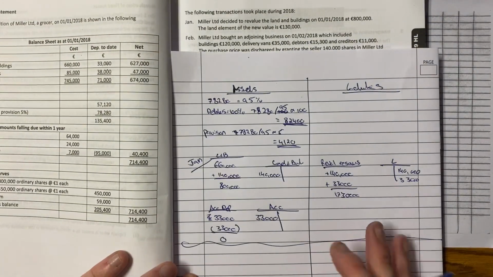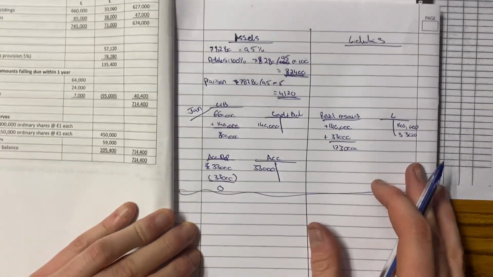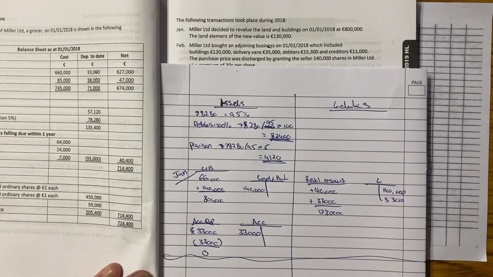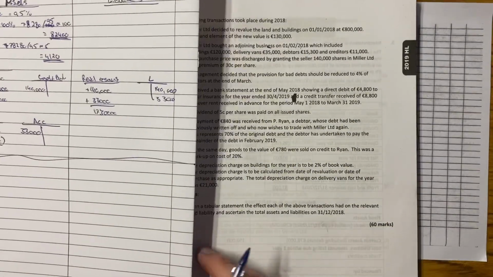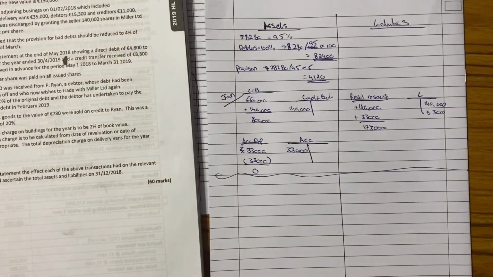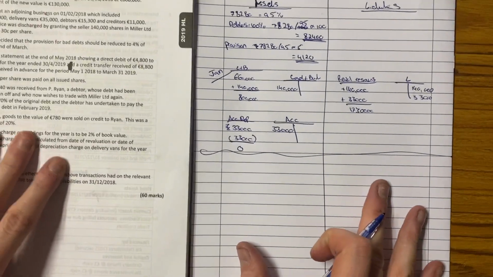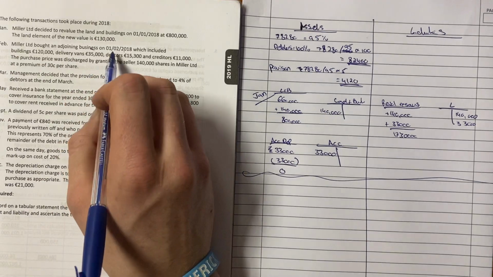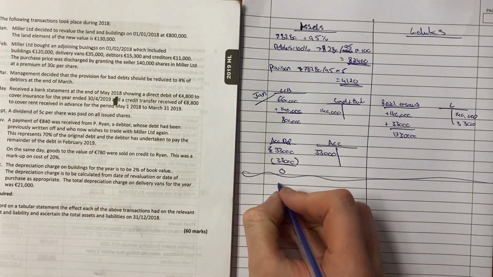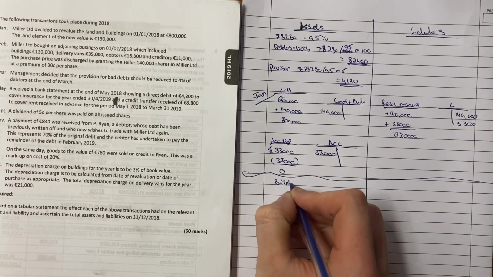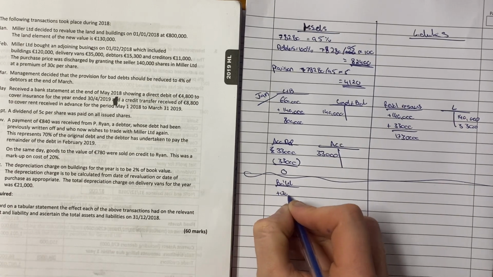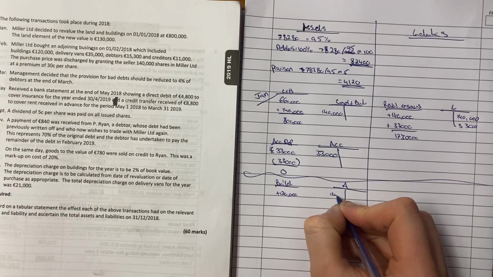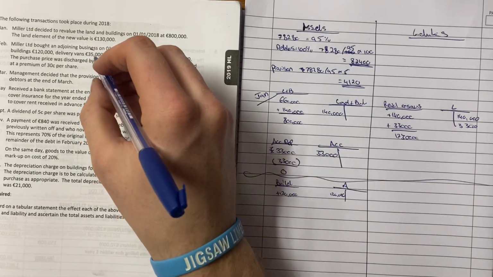Okay, now we move on to February, which is again very, very straightforward. So we bought a new business. So I might do it over this way now, sorry. That should be enough room for both of them. Okay, so the business that we bought had buildings of 120,000 euros. So I'm going to open up buildings, and I'm adding on 120,000 euros because it's increasing the value of my asset.